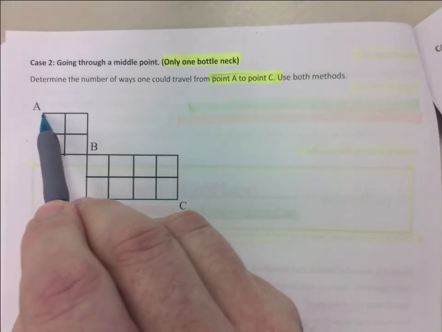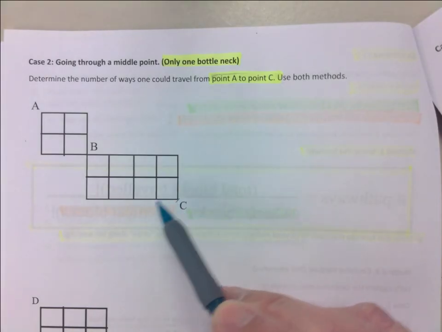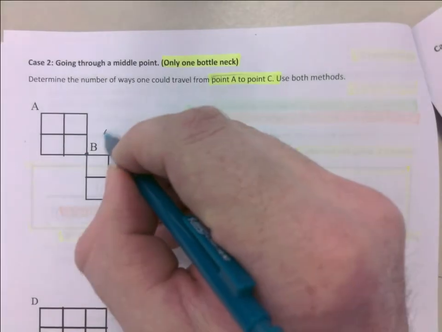So which way are you traveling? A to C, right? What's the condition here? What is the obvious setup? Where do you have to go through to get to C? That's the bottleneck right there.